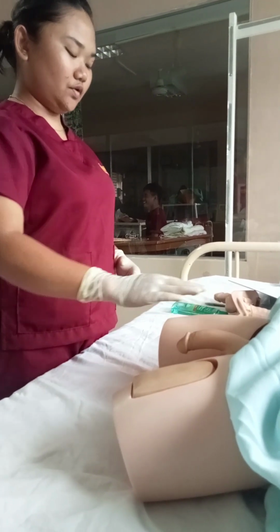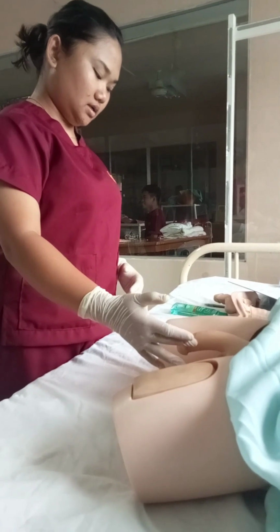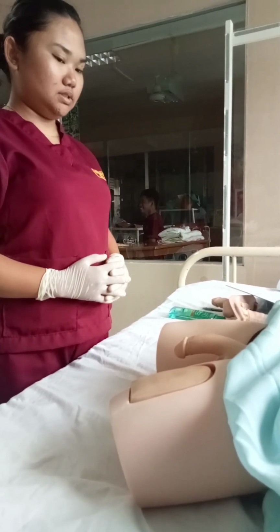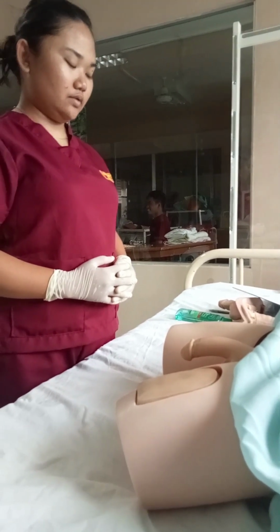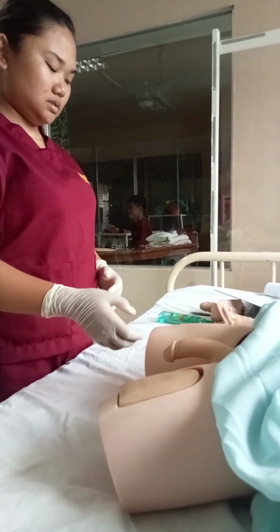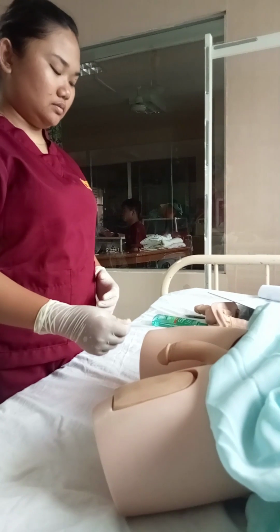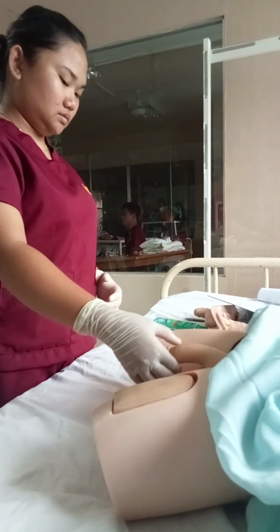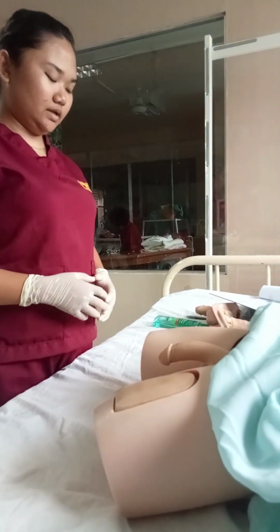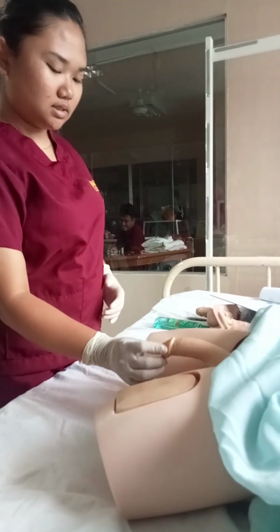Inspect the foreskin for color, location, and integrity. Inspect the glans for size, shape, lesions, redness, and location of the urinary meatus on the glans. Ask him to retract his foreskin to allow for observation. Sir, ano ko lang po yan. And palpate for urethral discharge by squeezing the glans between index finger and thumb.